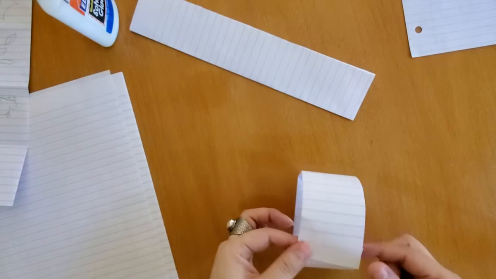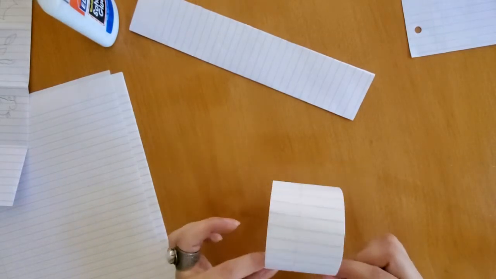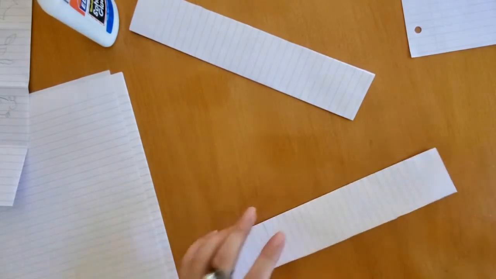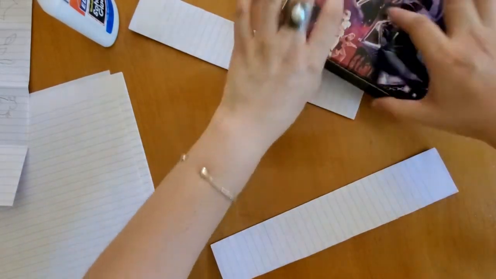Then I'm going to make my links. Okay, before that, you may color and decorate your link by coloring.